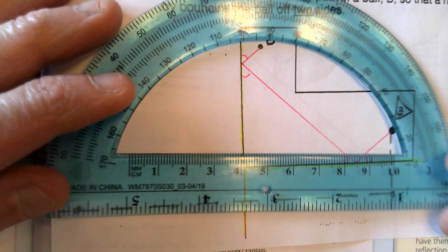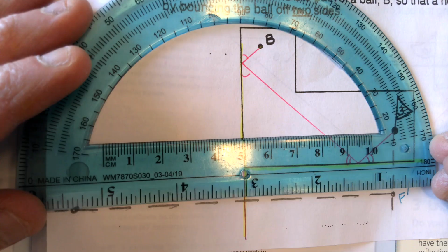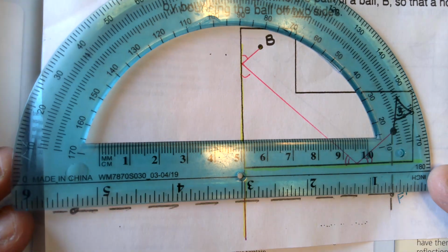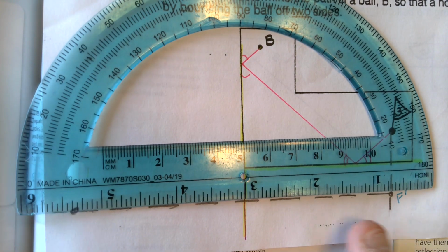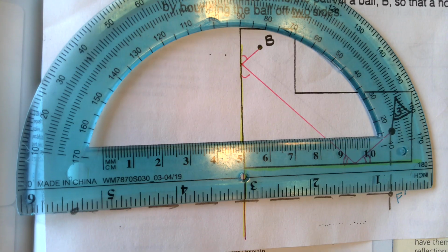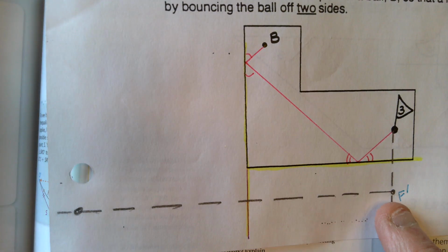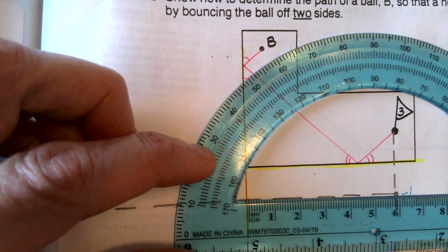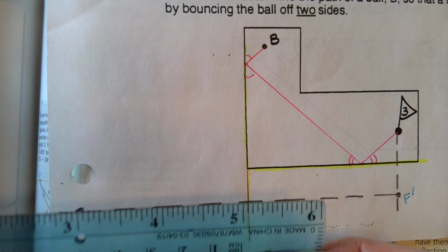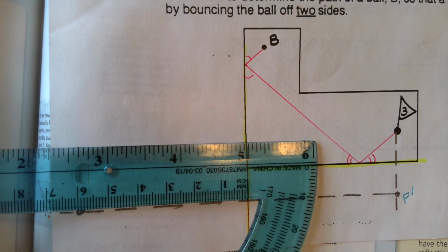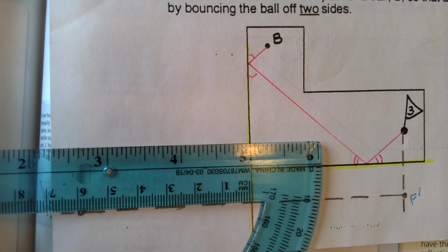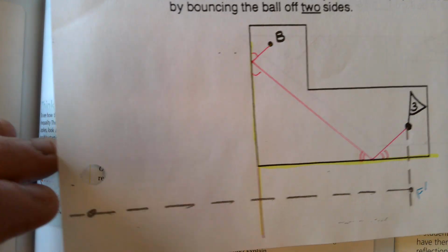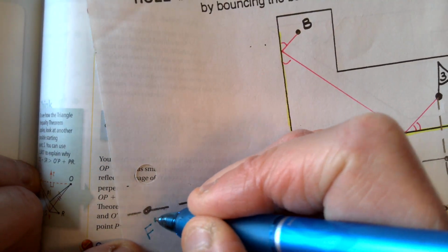So again, you're going to set it up this way now, 90 degrees. You're going to draw your dashed line all the way across. Then you're going to measure from here to here, about 5.9. I'm going a little faster now, and you're going to measure from here to here, about 5.9. And then now you've got F prime.